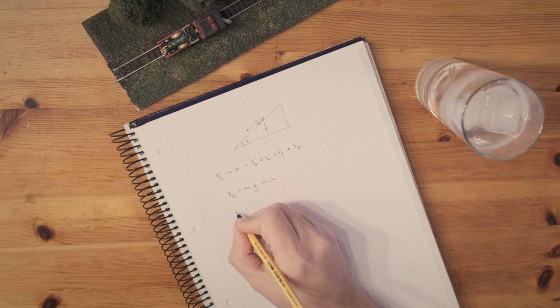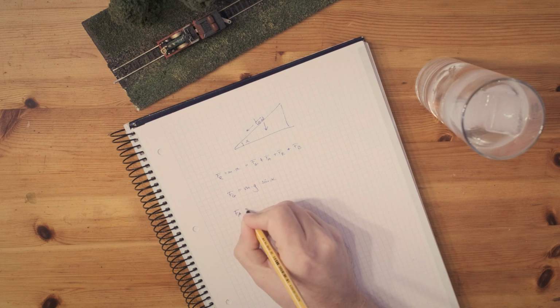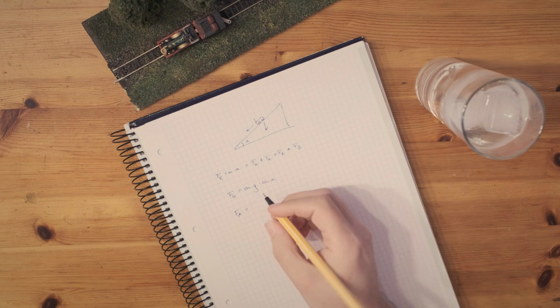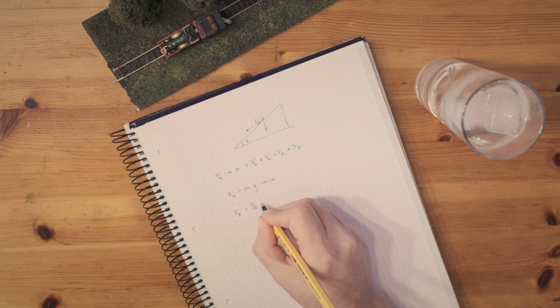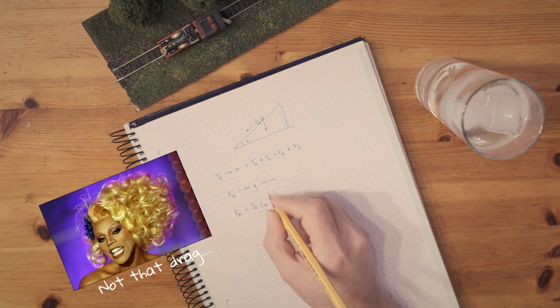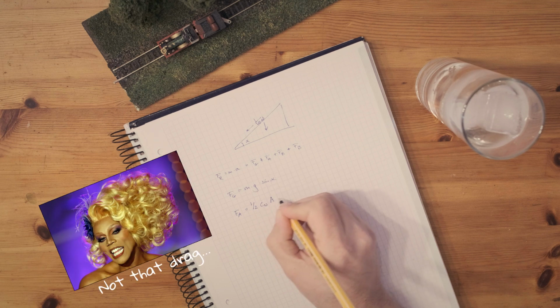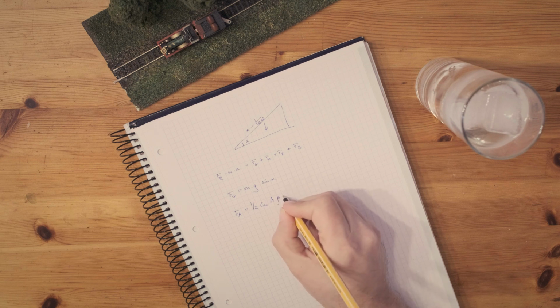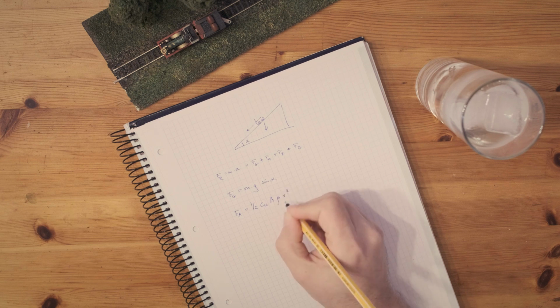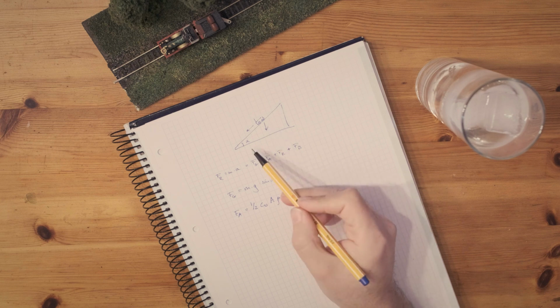The air drag, Fa, is a bit more complicated, so I looked it up. It's 1.5 times the drag coefficient times the area of the engine times the density of the air times the velocity of the locomotive squared.